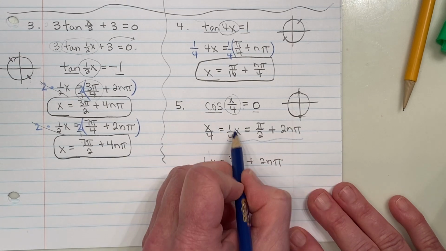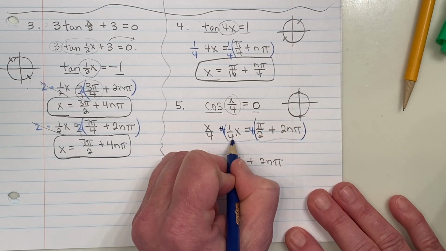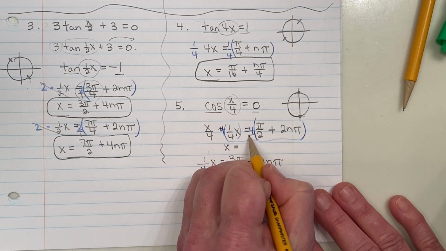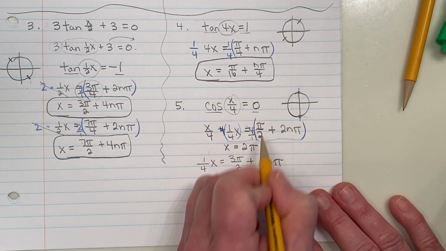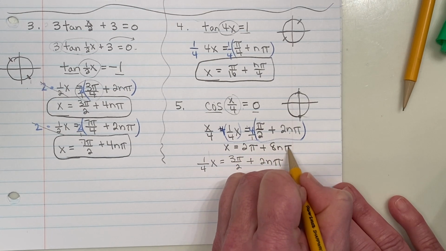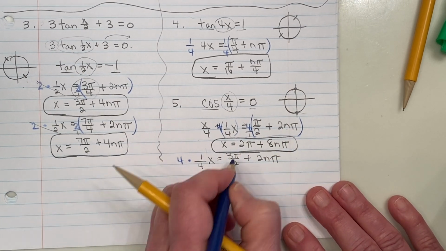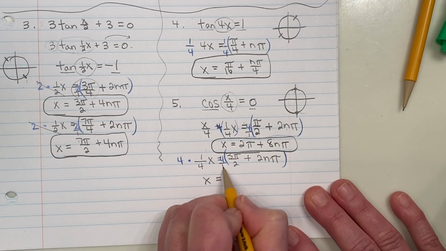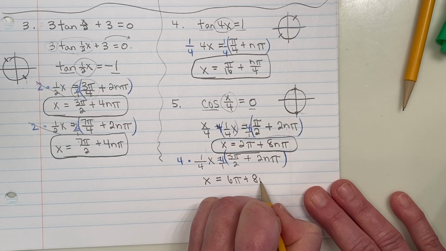So now looking at this equation, I need to get x by itself, so let's multiply both sides of this equation by 4. So 4 times a fourth is x equals 4 pi over 2 reduces to 2 pi, or you can just divide the 2 into the 4, getting 2 pi, plus 4 times 2n pi. 4 times 2 is 8, 8n pi. And then let's multiply this side of the equation by 4. So make 4 a fraction, so 2 goes into 4 2 times. 2 times 3 pi is 6 pi plus 8n pi.